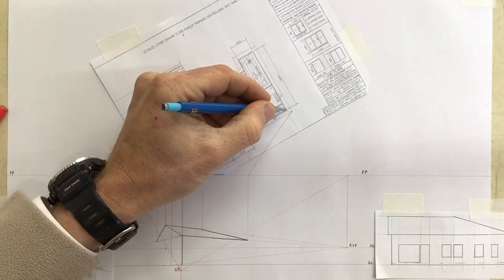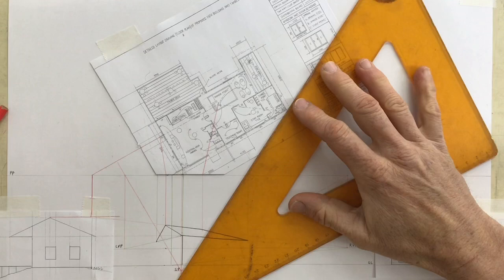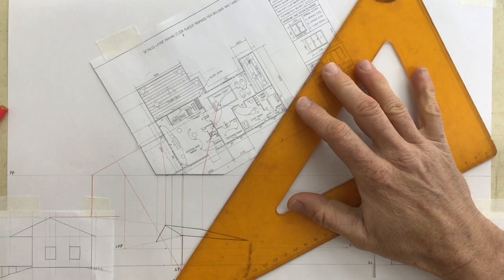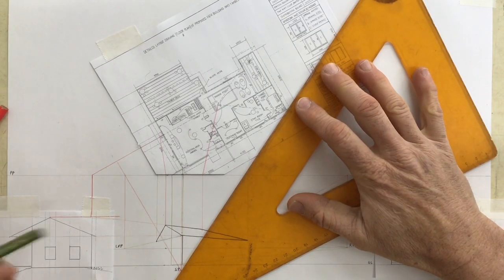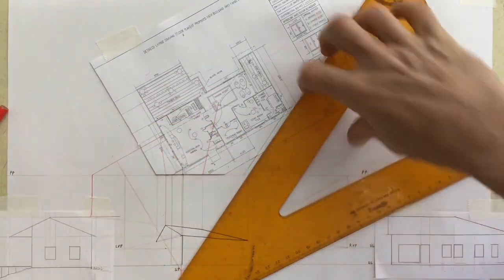Right, once I've got that, I can find the other corner of that roof, of the wall. There it is over there. So I'm going to take a line going from that corner of the wall down to the stationary point. There we go. It crosses over the picture plane.